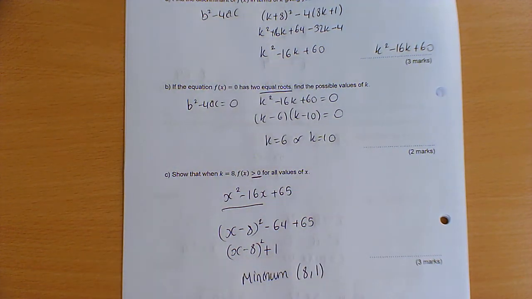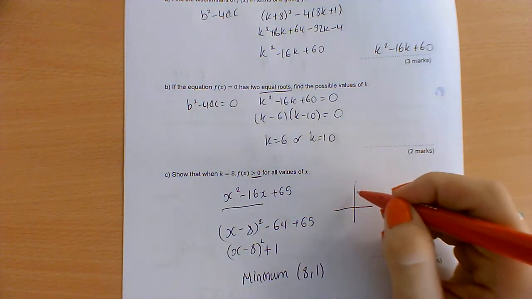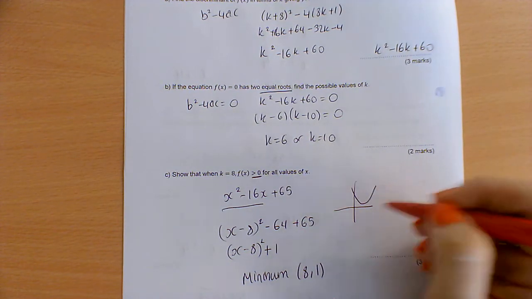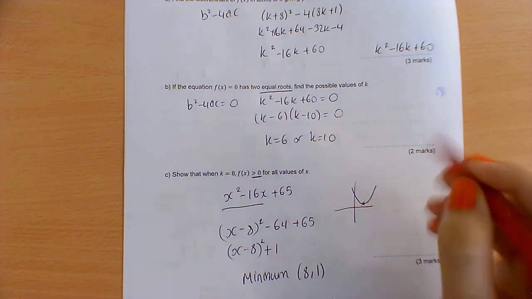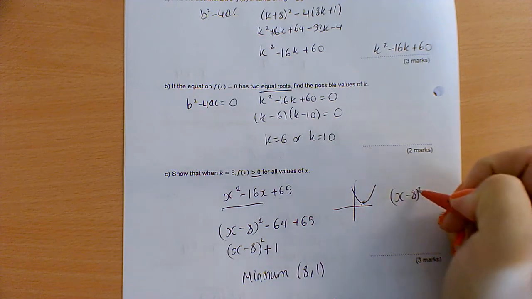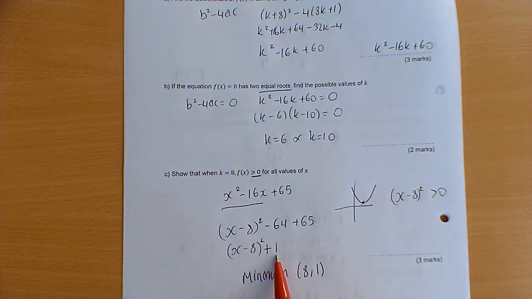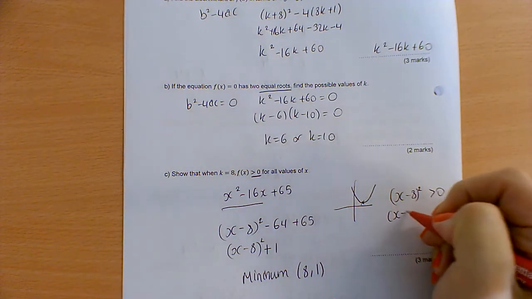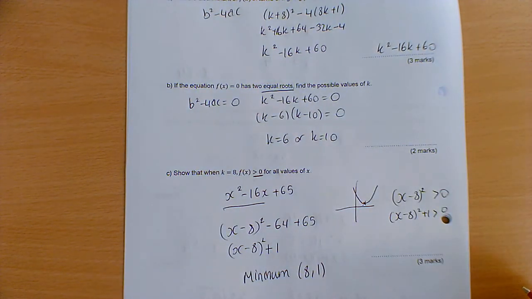and positive 1. So if I imagine sketching that out, this isn't necessary for the solution, my minimum point is going to be here, which means it never crosses the x-axis. I can also prove that by saying x minus 8 squared is always going to be at least 0 because anything squared is bigger than or equal to 0. And if I add 1 on something which is already positive, it still remains positive. So that must mean, therefore, that's also true.